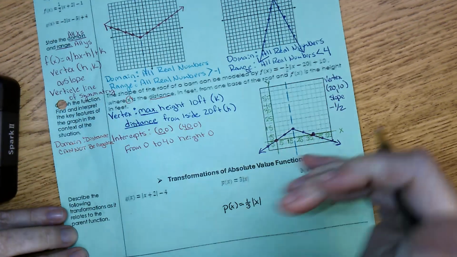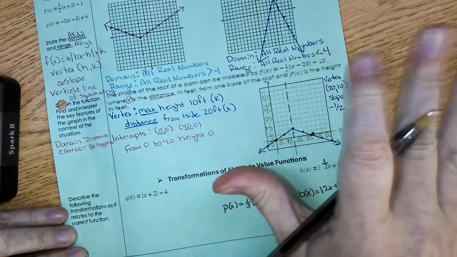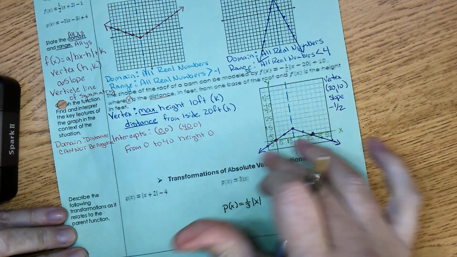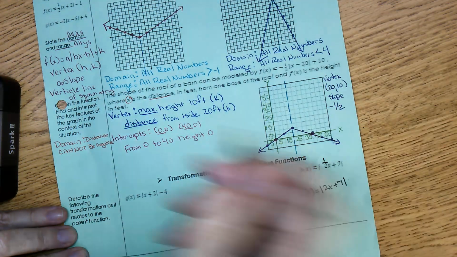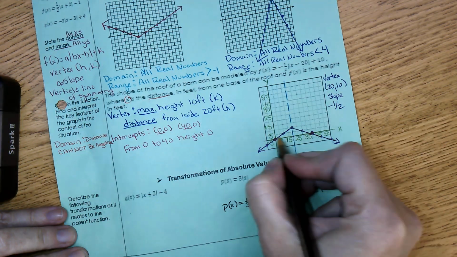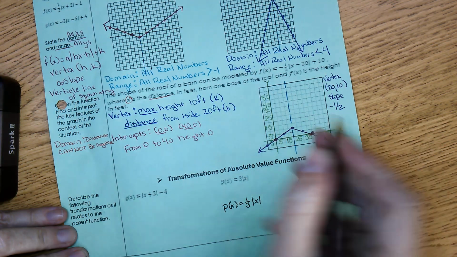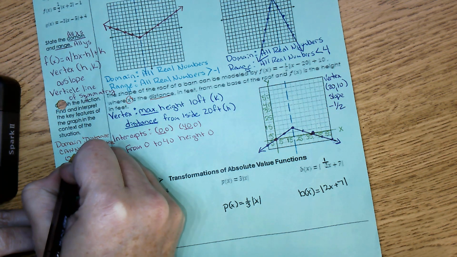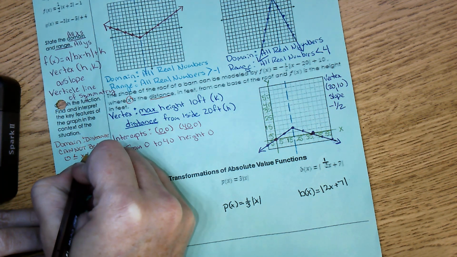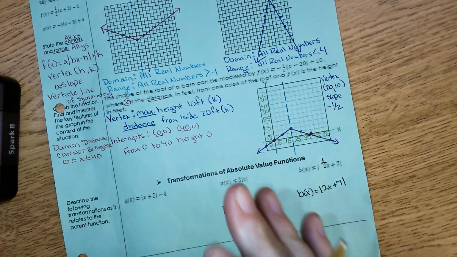So therefore, this part here, it's irrelevant. We can't use that part. We can only use the positive part up here. So my x's are in between these 2 points. So we are in between 0 and 40. That's my domain.